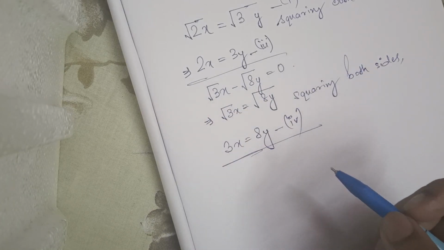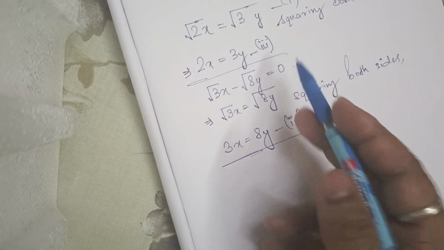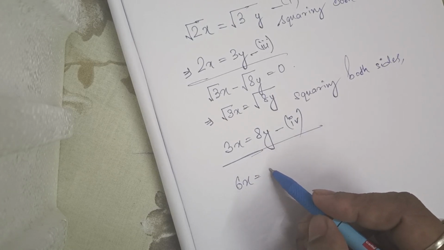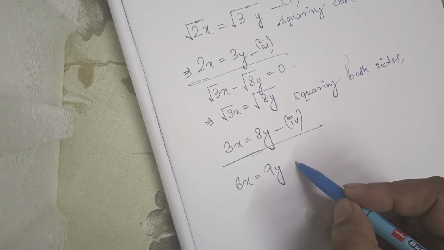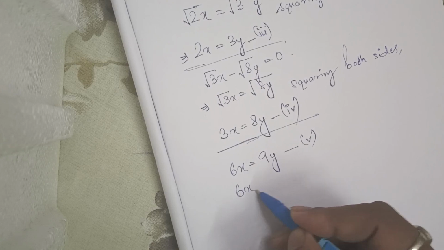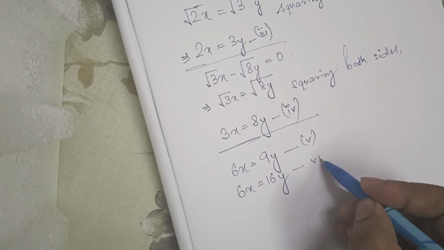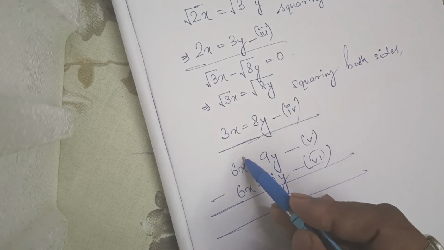2x equals 3y, we'll adjust it. So we'll multiply equation number 3 by 3. So we'll get 6x equals 9y. Let it be equation number 5. And we'll multiply equation number 4 by 2. So we'll get 6x equals 16y. Let us name it as equation number 6. So now we'll subtract.